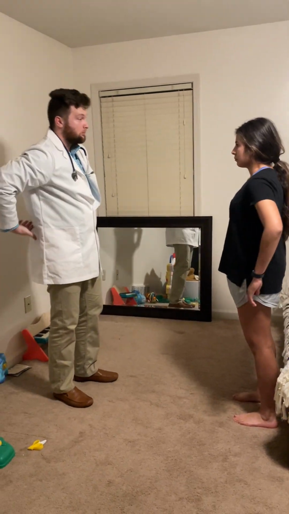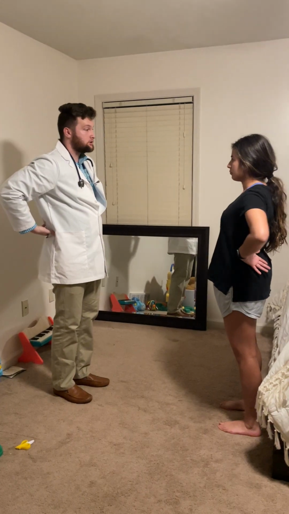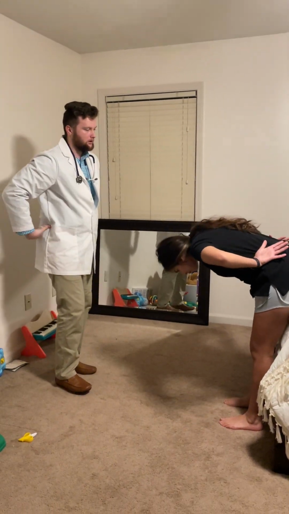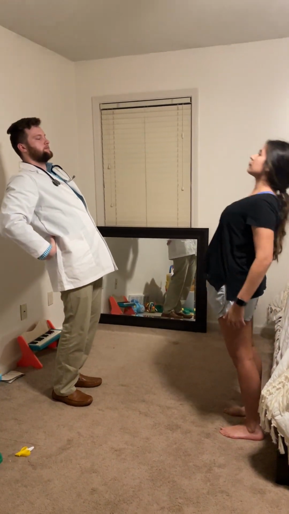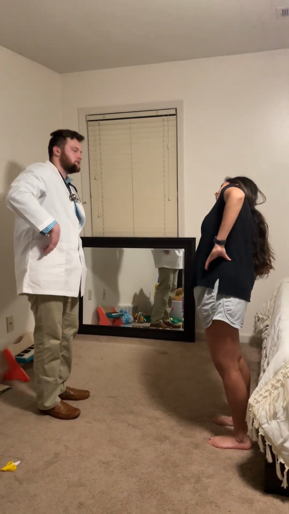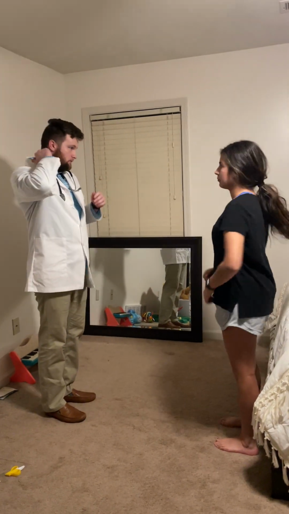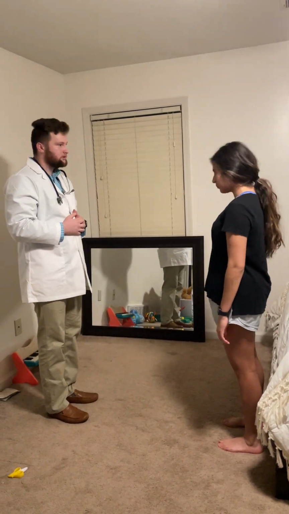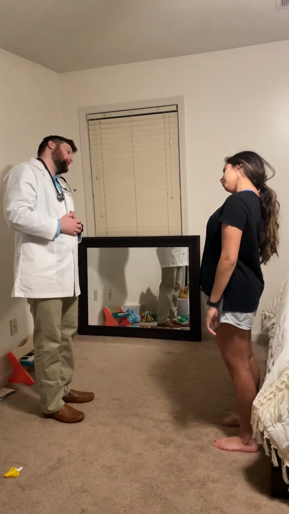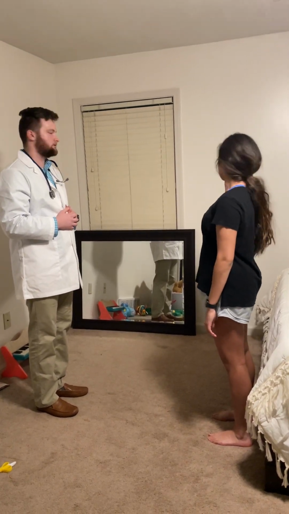All right. And then you're going to do range of motion of the lumbar spine. So you're at extension, flex for me. All right, back up, and then hyperextend, and then lateral flexion, both sides, and then rotation. Cervical spine, flexion, extension, hyperextension, lateral flexion, and then rotation.